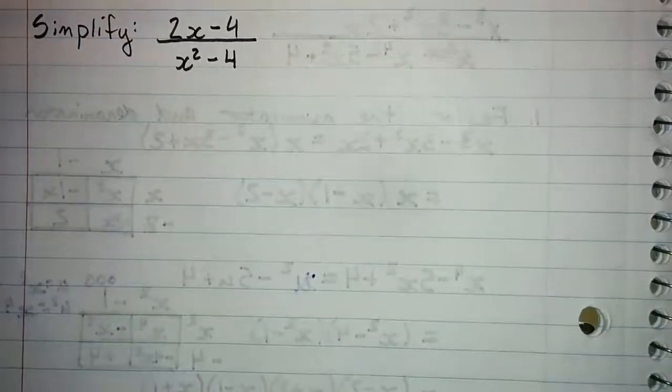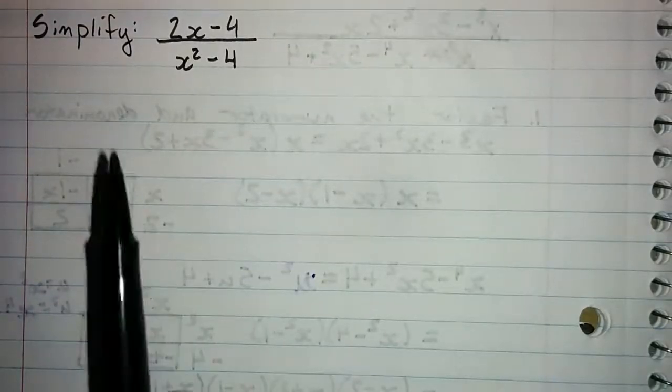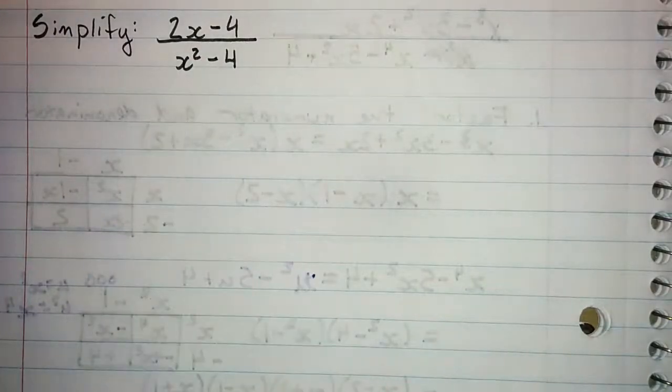Now I'm going to give you one of these to try. Simplify the rational expression 2x minus 4 over x squared minus 4. Pause the video and try this now.